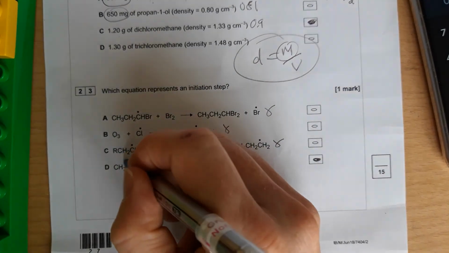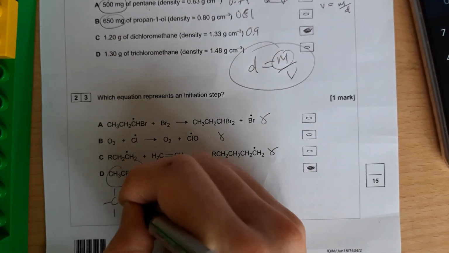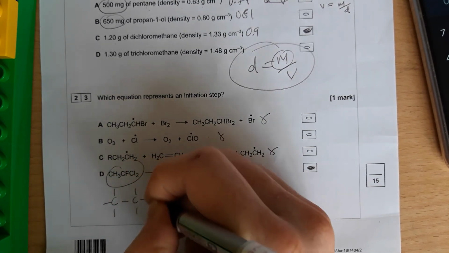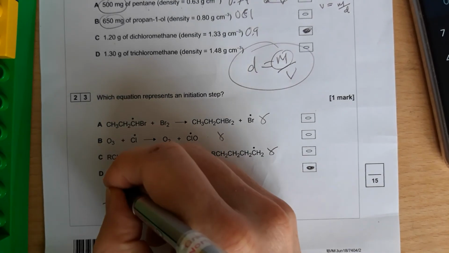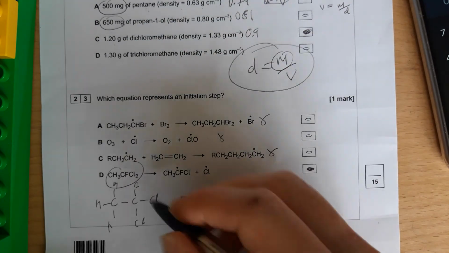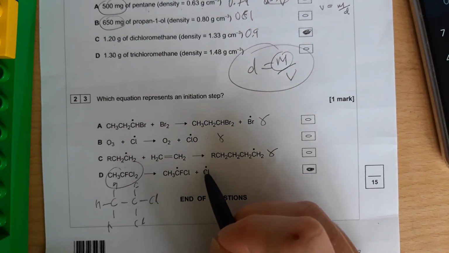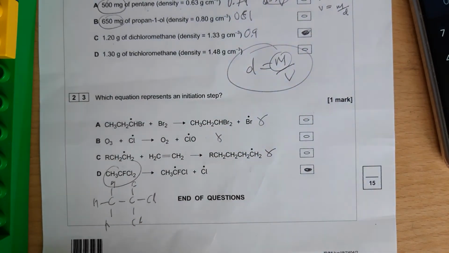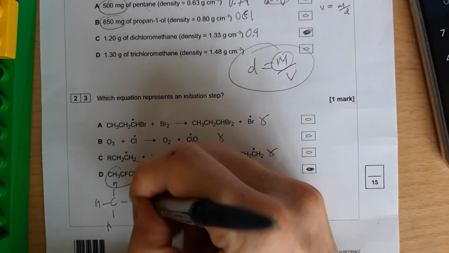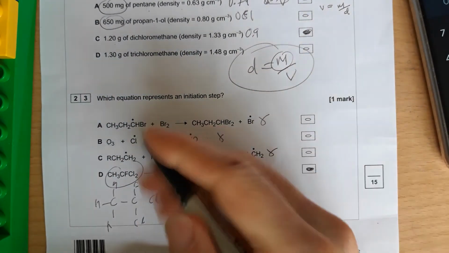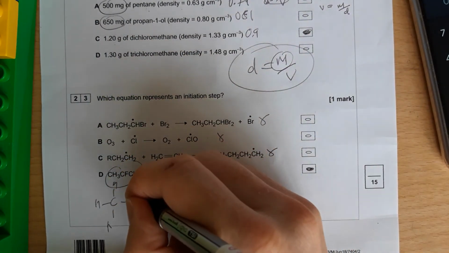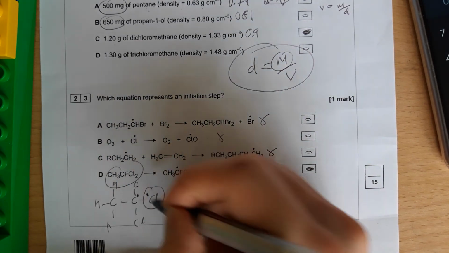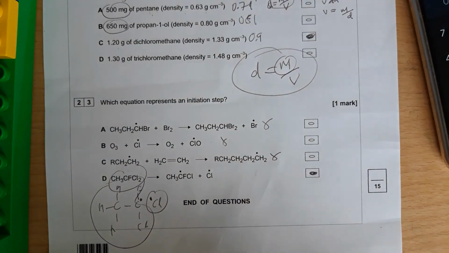You've got a molecule that looks like this, CH3, CF, Cl2. And what's happening here is one of these chlorines is breaking off, which is what happens, you see, because a carbon-chlorine bond is relatively weak. So when it's hit by UV light, you get these things forming. You get a chlorine radical, and you get this radical here. It's initiation step.